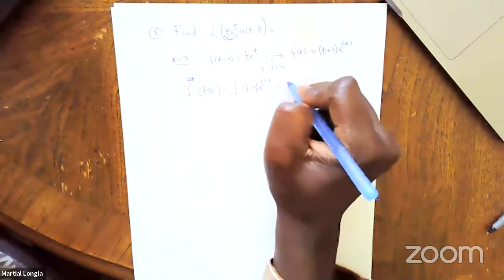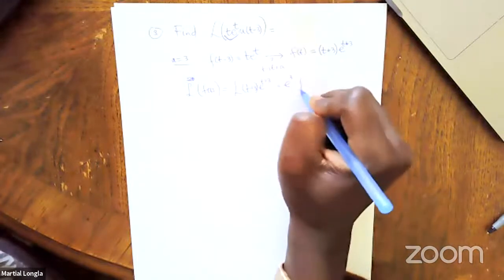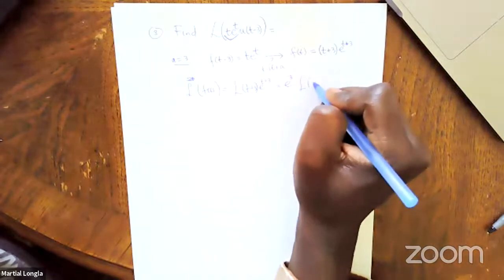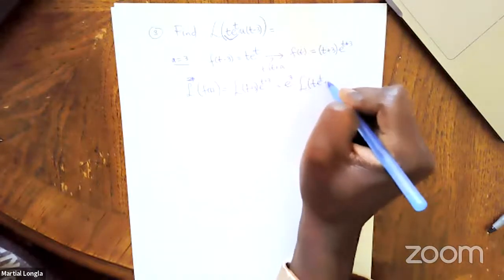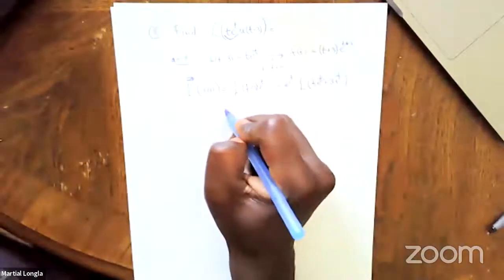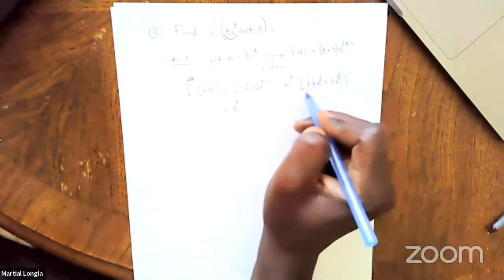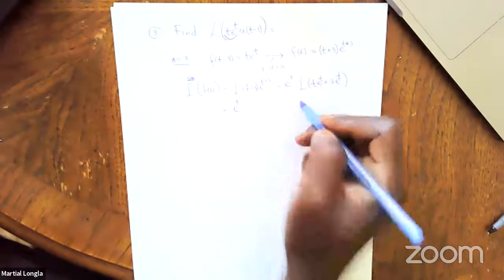Here you can come out with e to the 3 times Laplace transform of t e to the t plus 3 e to the t. And that's e to the 3 times, now you tell me, what is the Laplace transform of t e to the t?